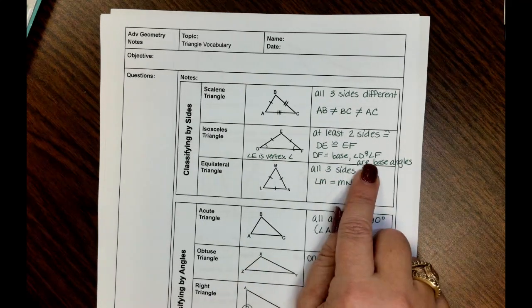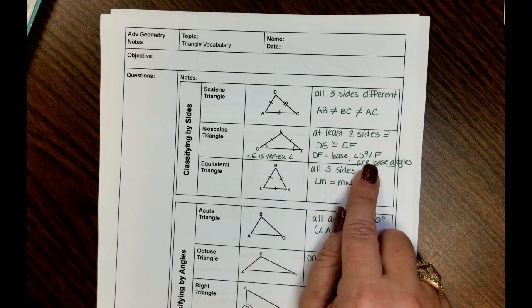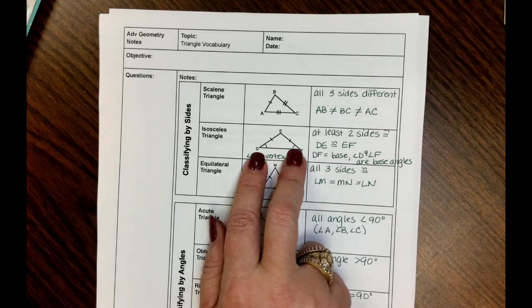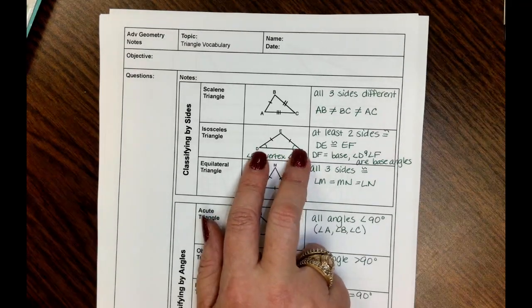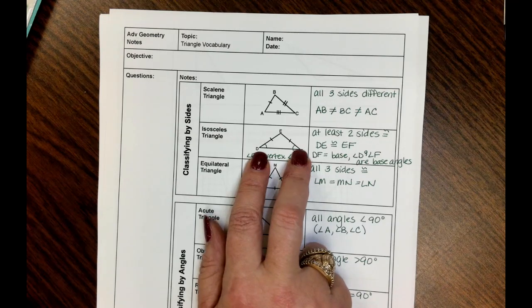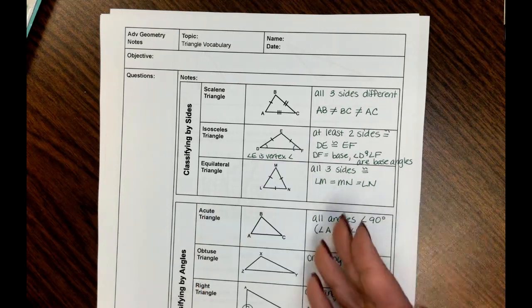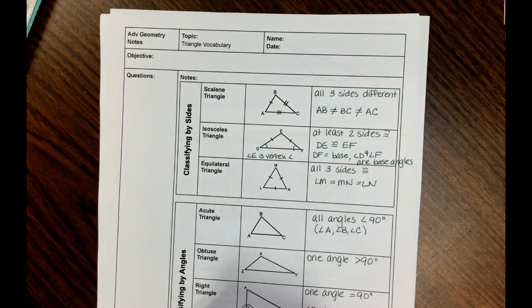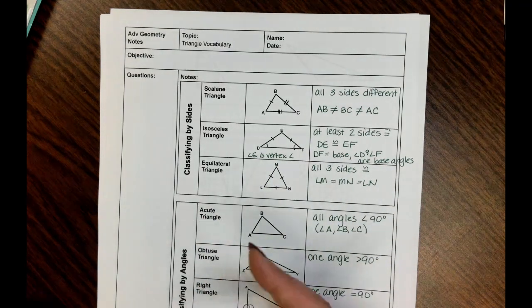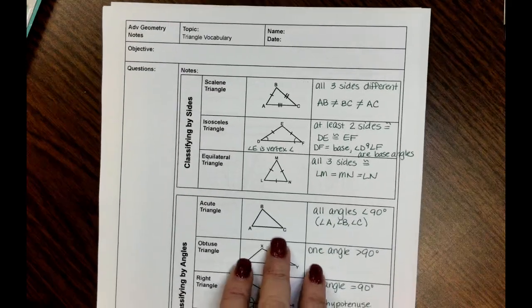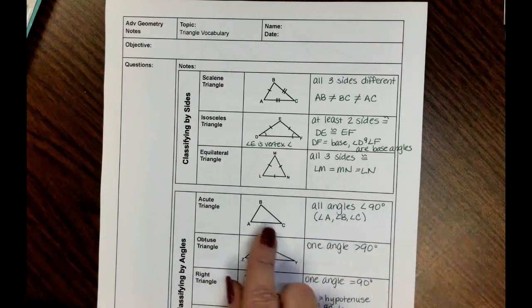So that means that angle D and angle F are called the base angles, and they are congruent to each other. We did this yesterday when we looked at angle-side relationships. If you notice, when you had two sides the same, then the two angles had to be the same, because the smallest side is across from the smallest angle, and the longest side is across from the largest angle. And when they're the same, they have to be the same.